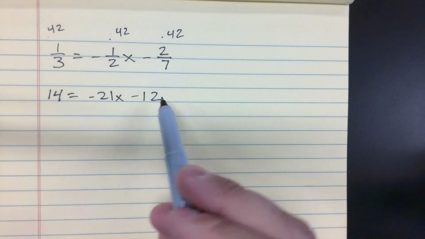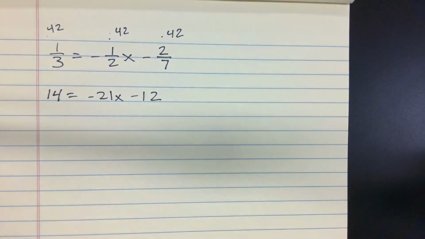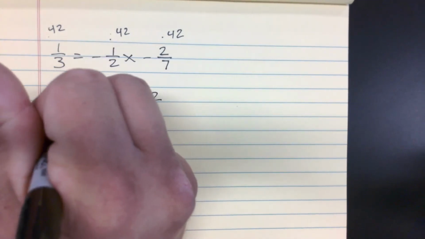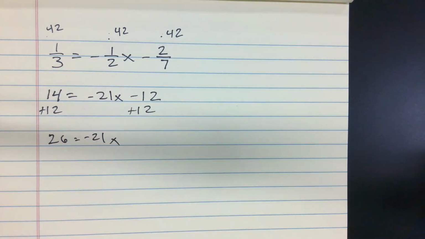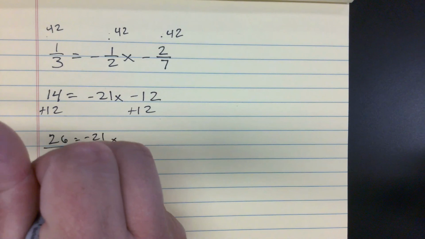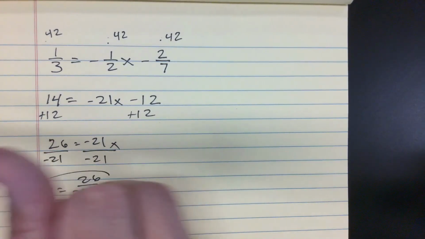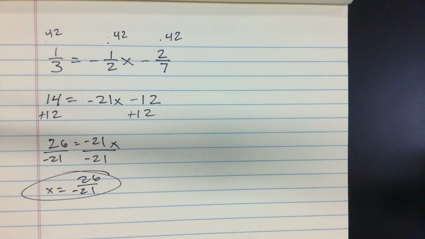Okay, here we go. Whose turn? Kennedy, solve this one for me. Okay, so we have 26 equals negative 21x. Nice job. And we get this funky looking fraction. Is it okay to get weird looking fraction answers? Yeah, you betcha. It just doesn't look normal.